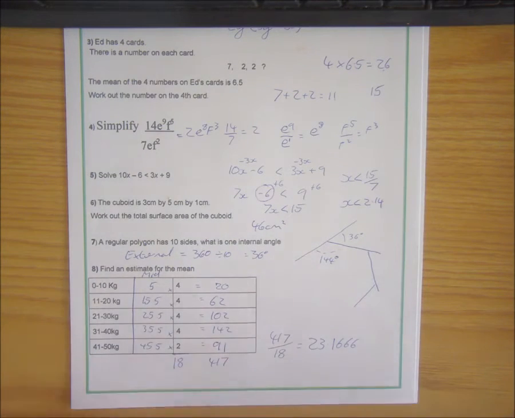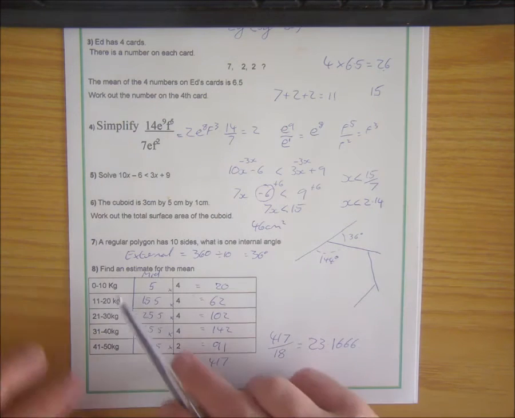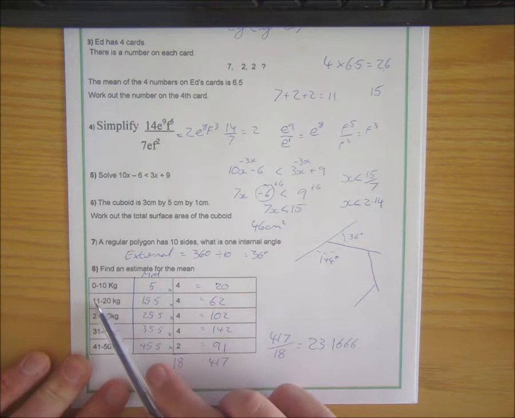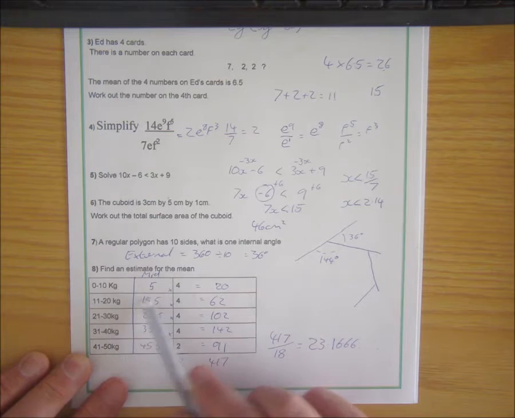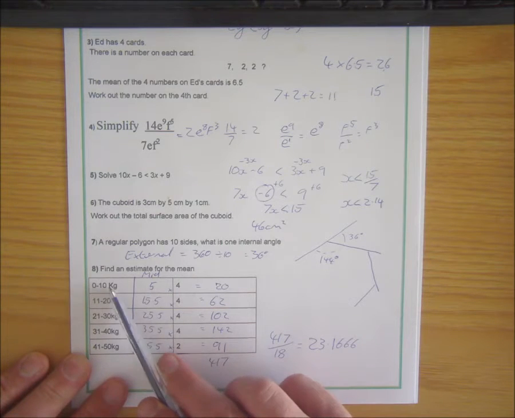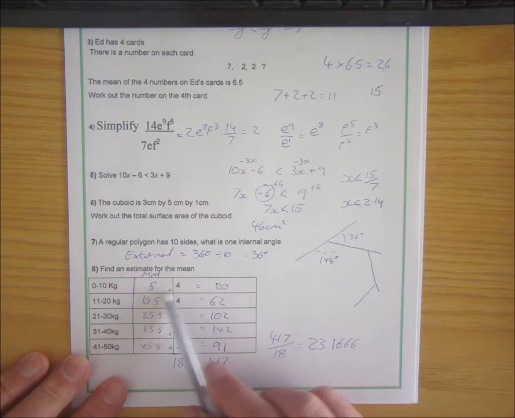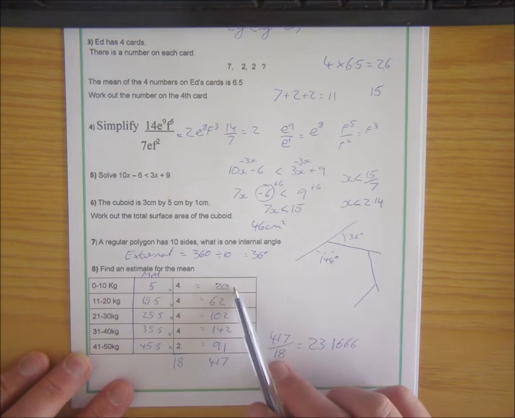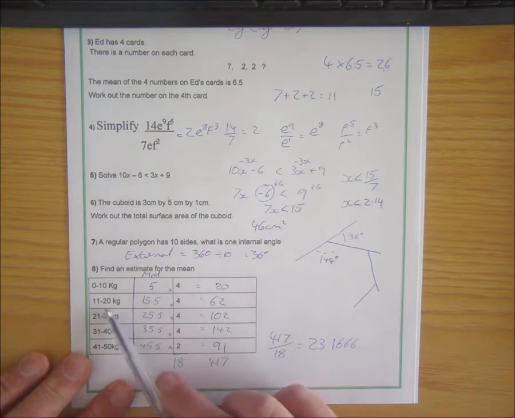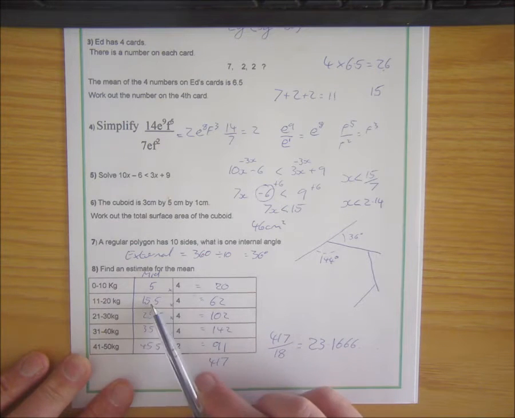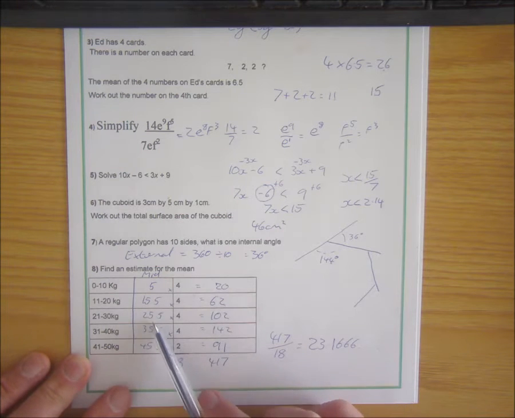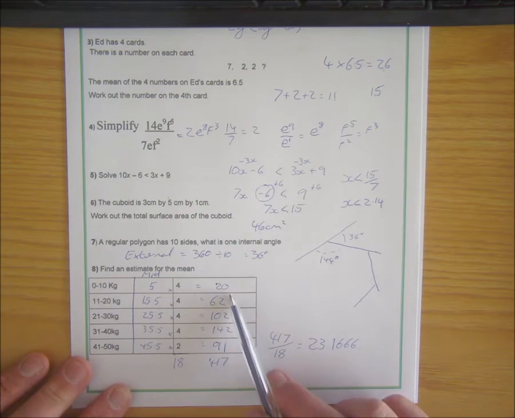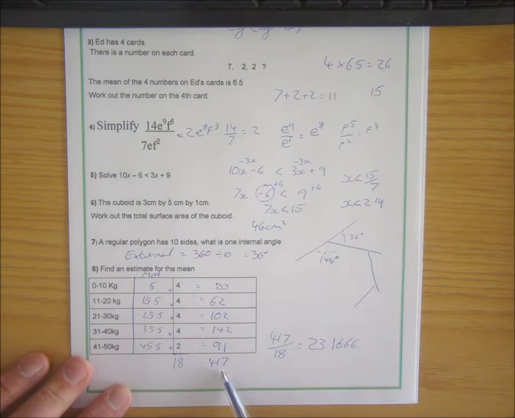Find an estimate for the mean. If it's in group frequencies, this might be from 10 to 20 or 20 to 30, whereas if it's written like this, I've got to use the midpoints. Halfway between 0 and 10 is 5. So I'm saying these 4 weighed 5 each, so they all weigh 20 altogether. The second group of 4 weighed 15.5 each, that's my estimate, because it's halfway between the two ends, so that's 62, and so on. So I'll use the midpoint times the frequency, find a total of that, it's 417.